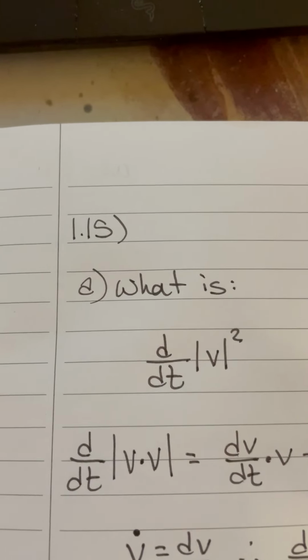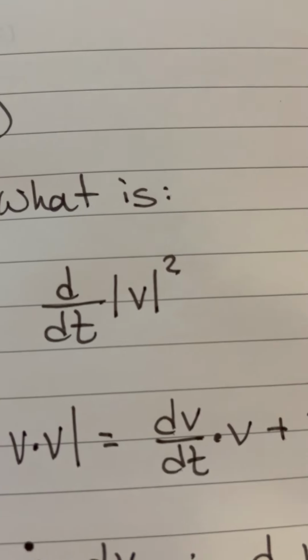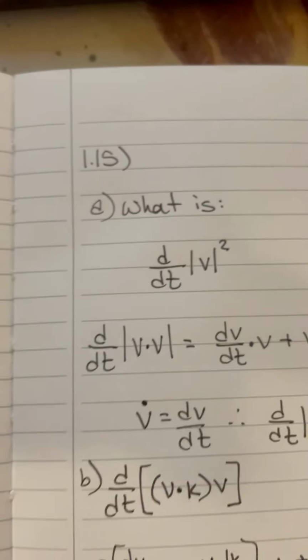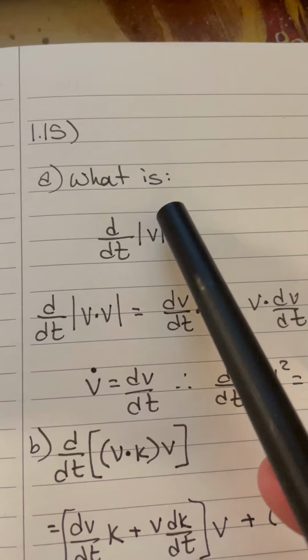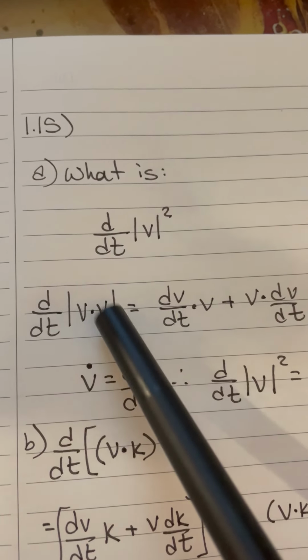So the first thing says, what is the derivative of the vector v squared? Well, this can be rewritten as the derivative of v times v.